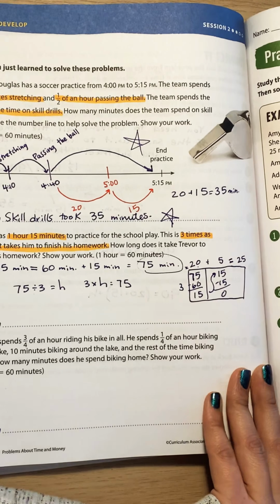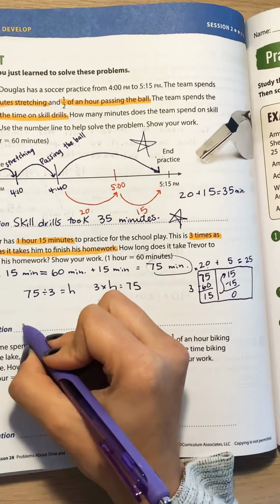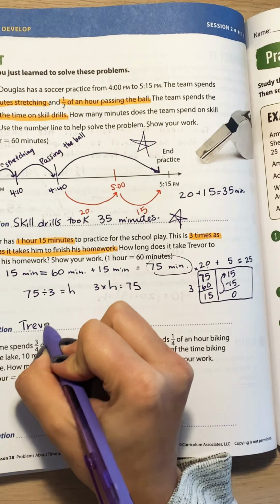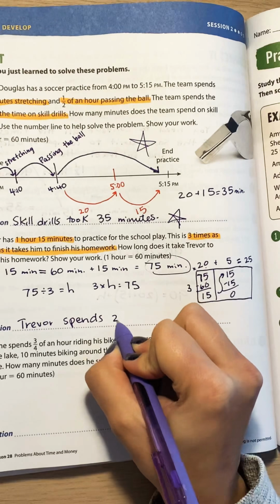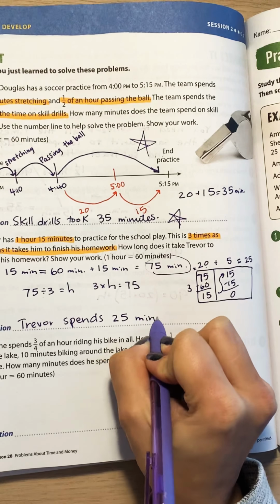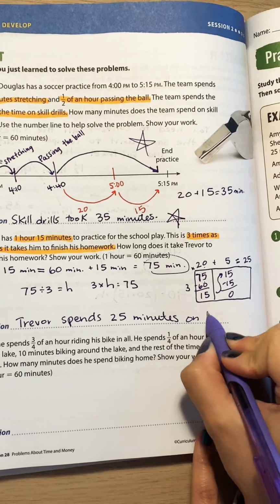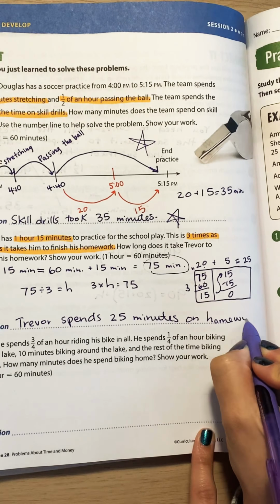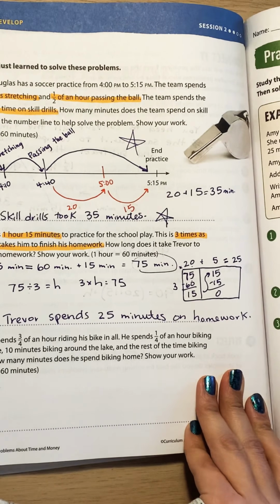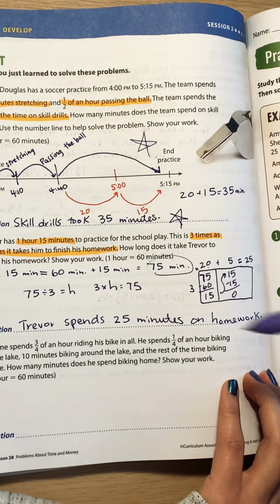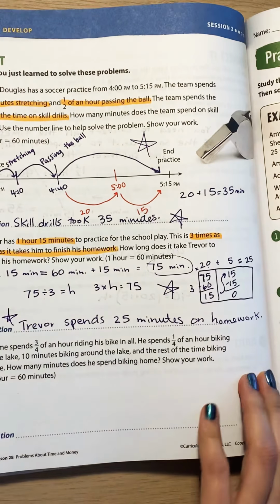So, how long does it take him to finish his homework? 25 minutes. Trevor spends 25 minutes on homework. I have space. Okay. All right, so showing your work gets you a star. Your solution line gets you another star.